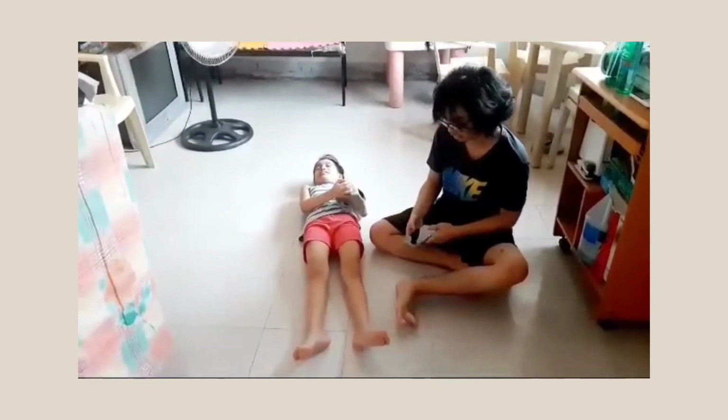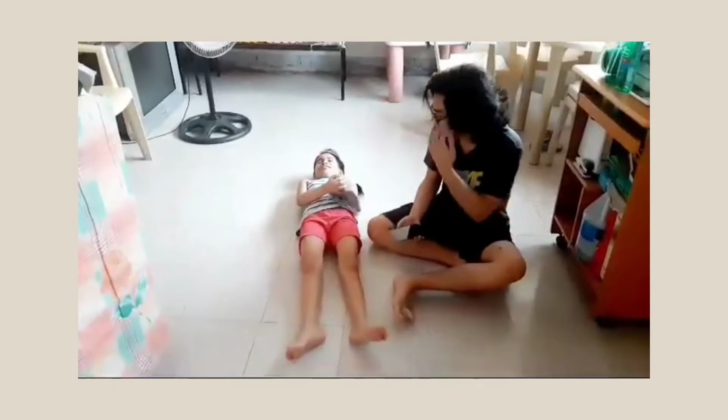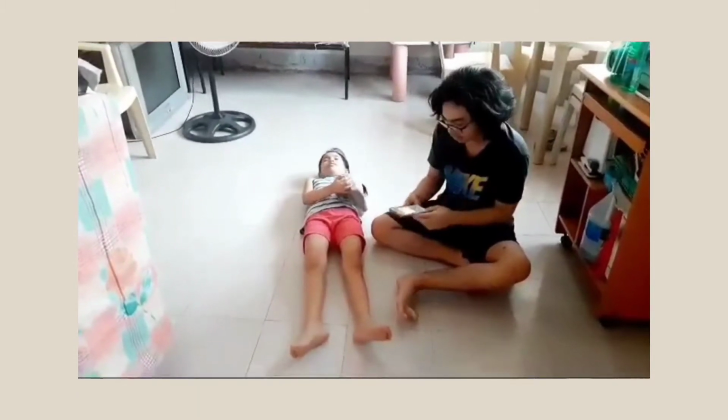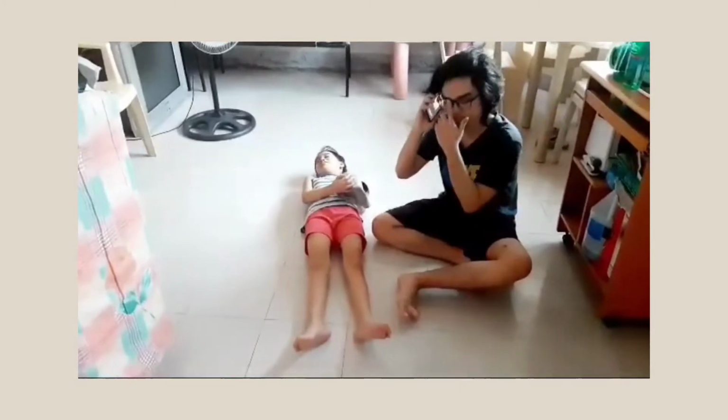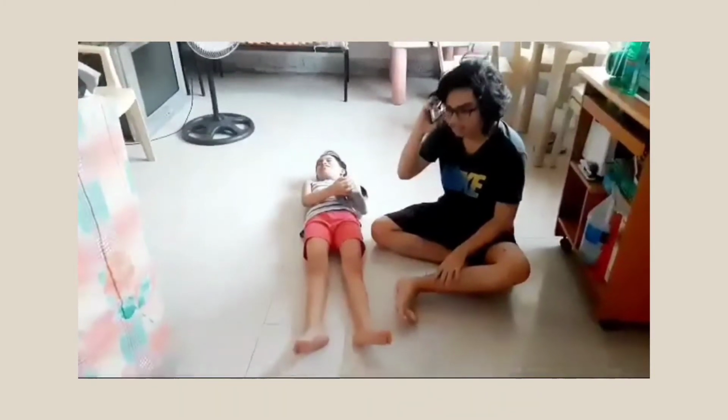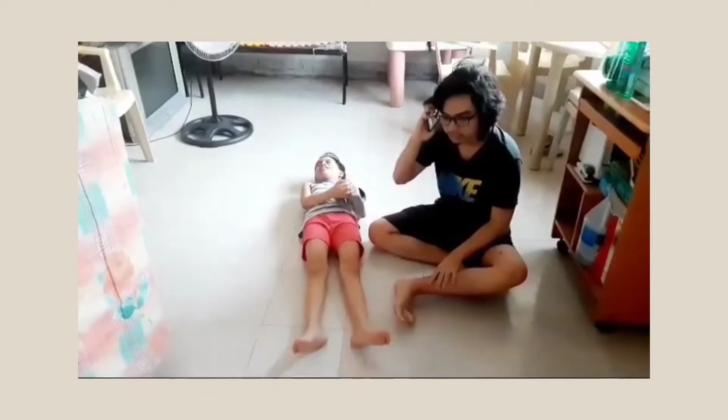Third, immediately call for emergency services or call 117 para magamot mo na maaga at maging mataas ang tsansa na pwede pang mabalik ang kanyang naputol na parte.